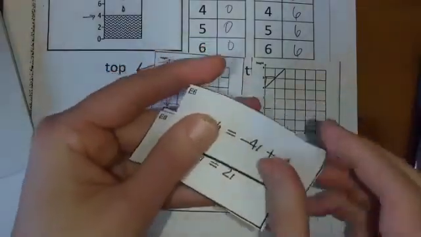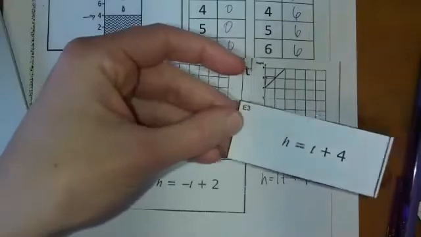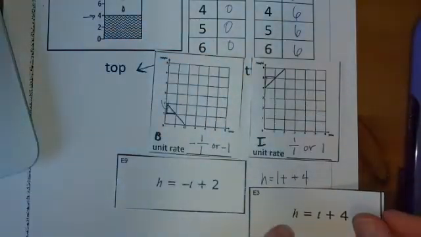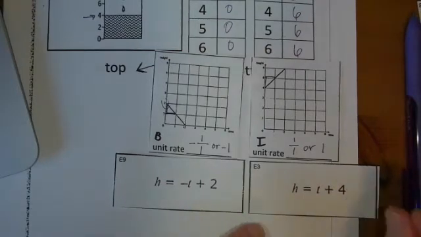Okay, that's not it. You guys probably already found it. Liz is saying E3. Oh, E3. H equals t plus 4. That's it. Good work. Nice job. Okay, good work to you, Elvia.